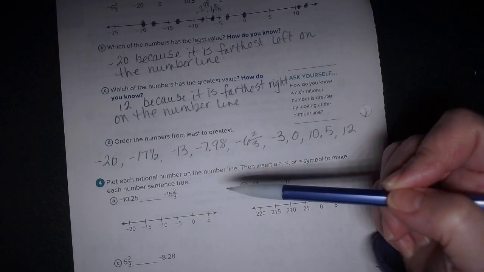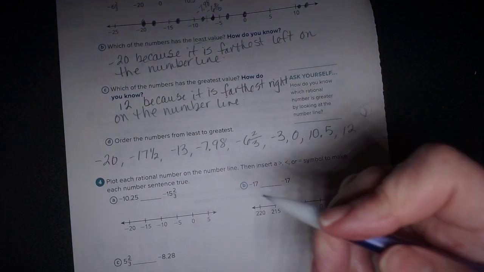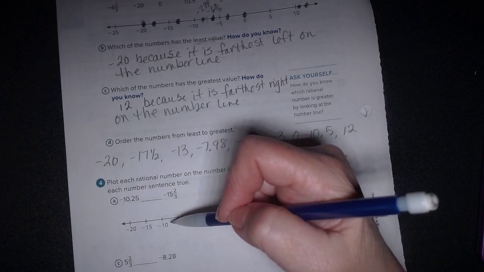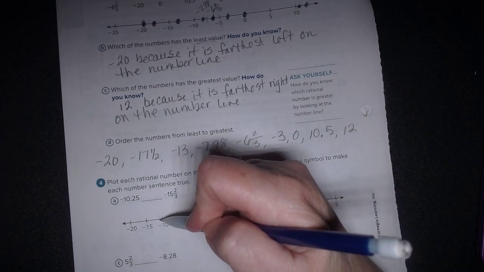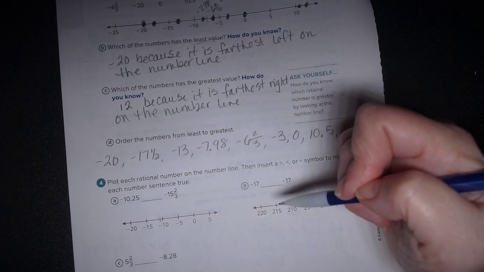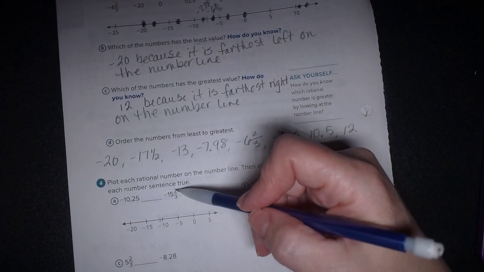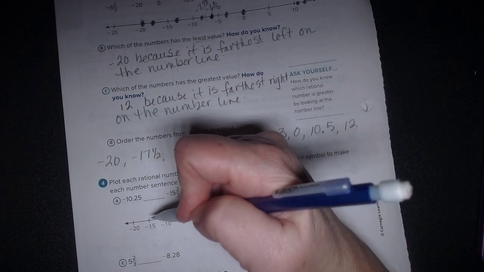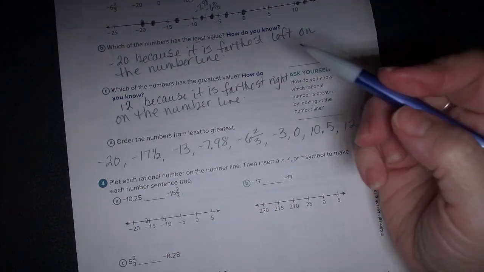So -10.25, or 10 25/100, and a -15 2/3. So the 10 25/100, if we thought about it as money, it would be $10.25. 10.25 comes between 10 and 15, so that's going to be about in here. But 15 and 2/3 would come between 15 and 20. So the negative 15 and 2/3 comes between the negative 15 and the negative 20. So on this side somewhere.